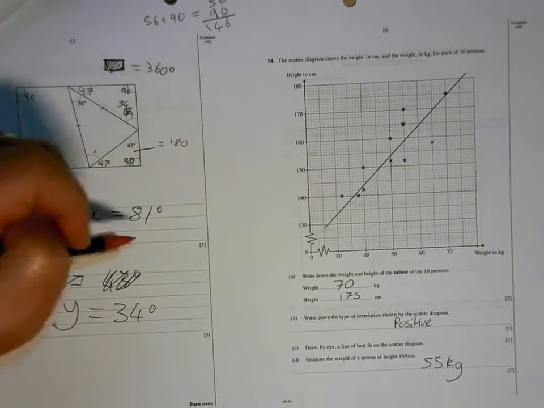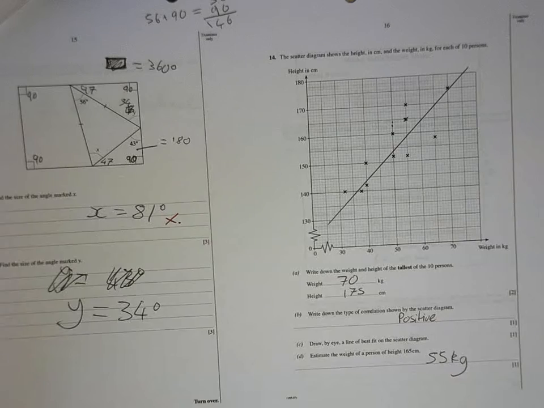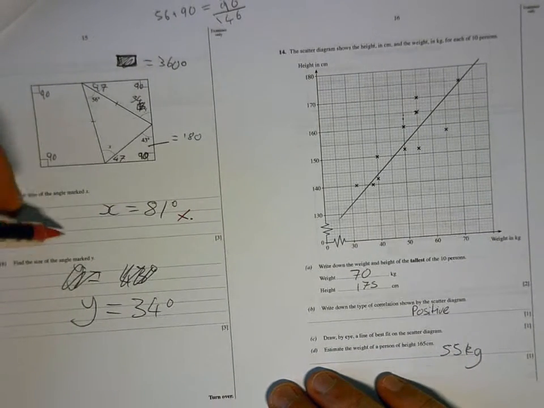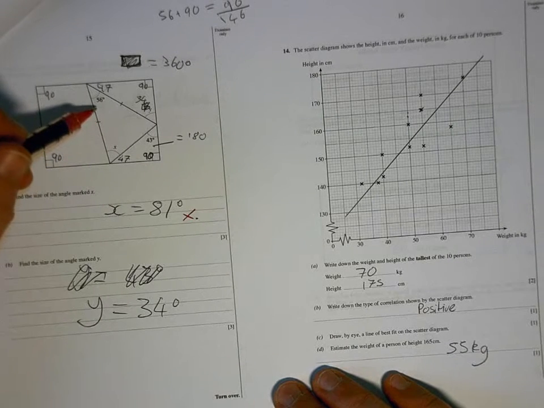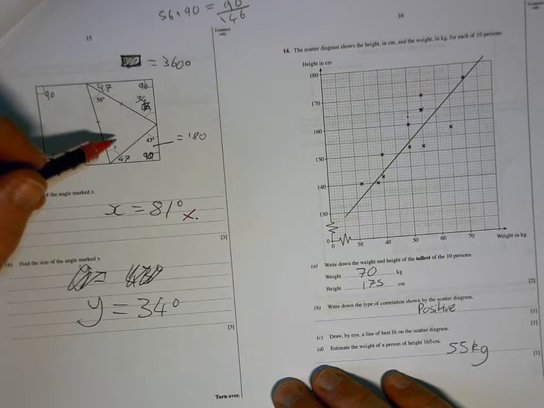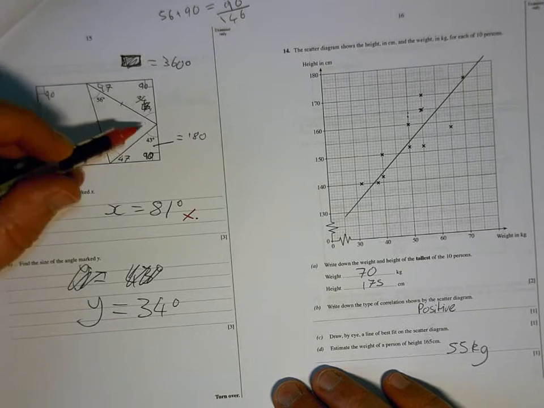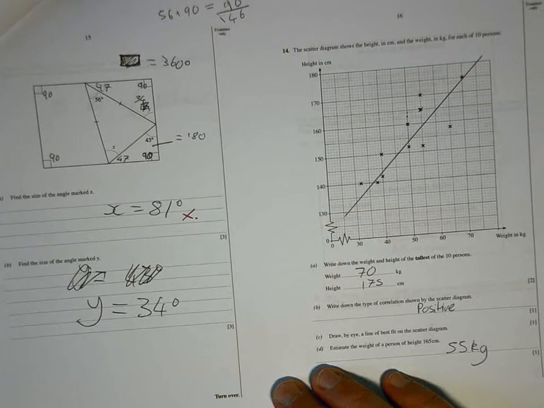That's not 81. Can't see your method, so I can't give you any marks for that, but what you should be doing is taking 56 away from 180 and dividing by 2, because both of those are going to be the same angle. And then you've got 81 and 43.